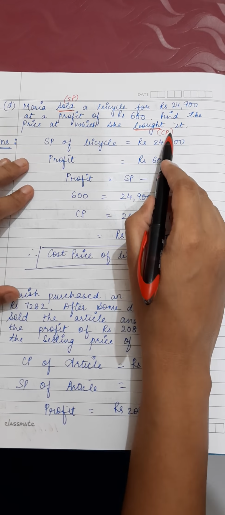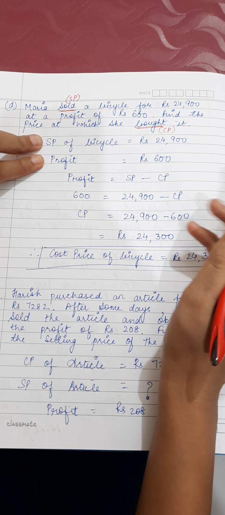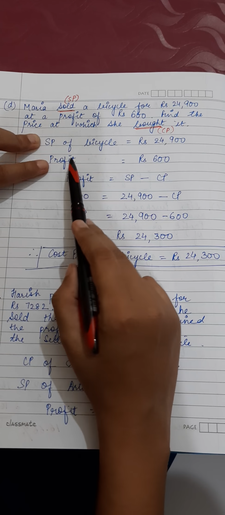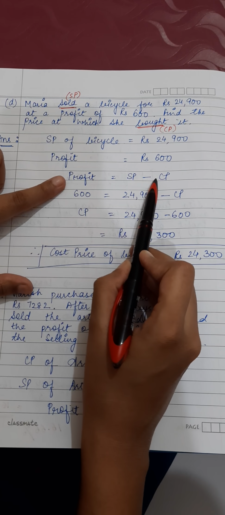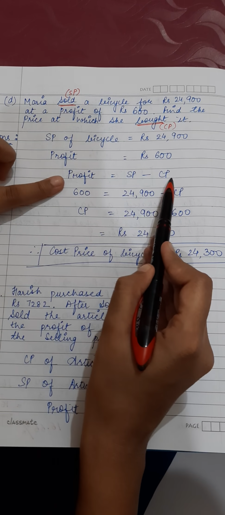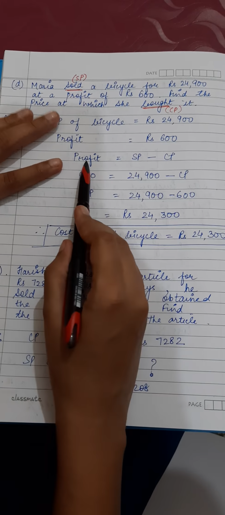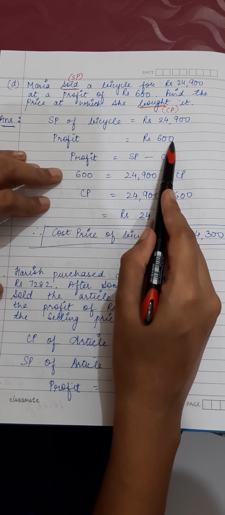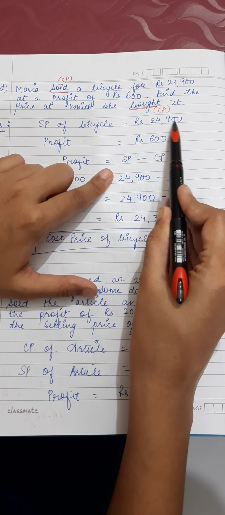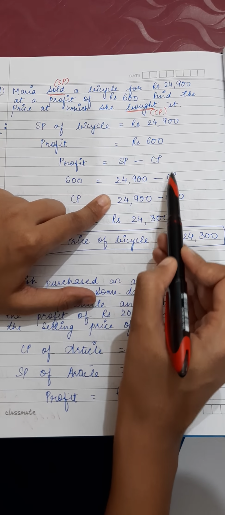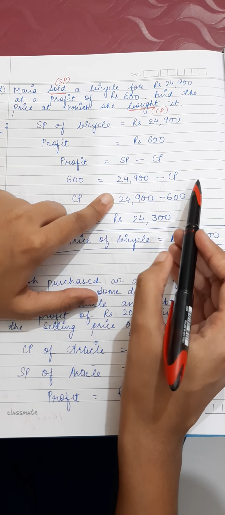So for finding the CP, you have been given two things. First is the SP and the second is the profit. So out of this, I can apply the formula of the profit. Profit is equals to SP minus CP. Okay, this is the formula for profit. Profit is of how much? 600. SP is how much? 24,900 minus CP, which we have to find.